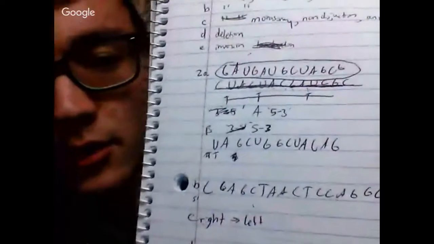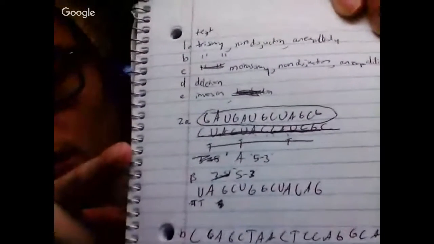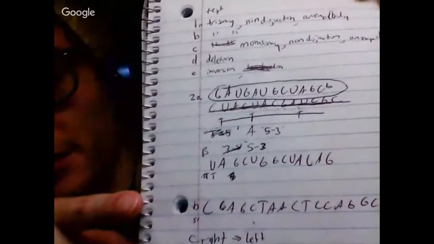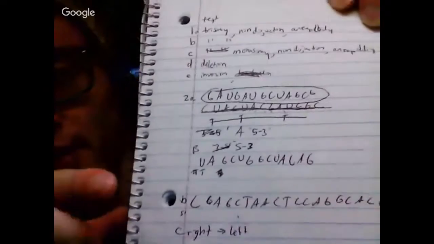The question indicates the polarity of primers on the image above. So I pretty much have it listed here. I'll just show it to you. For part A, that's what I got for the strand for primer A, and the bottom right below is primer B. So I labeled it A and B, 5 to 3.